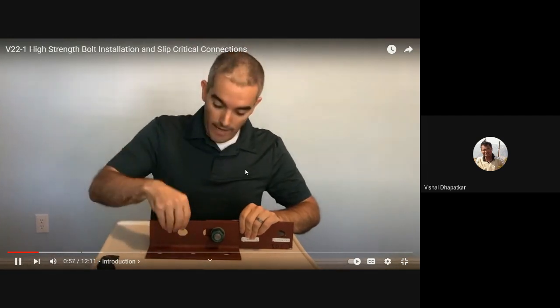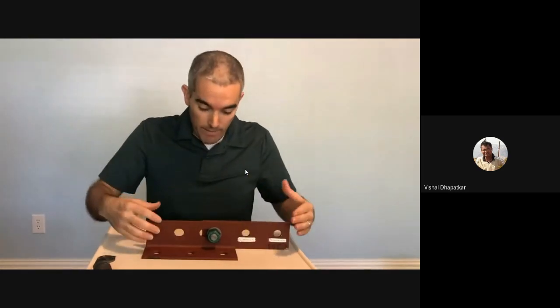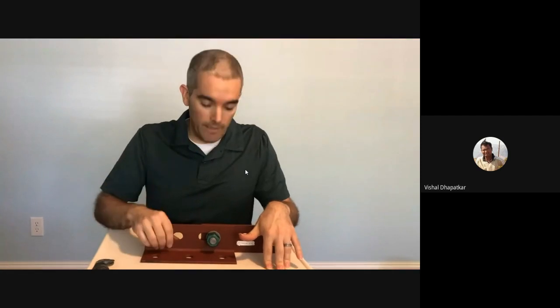Because this angle member is bearing on the bolt, the bolt is then transmitting the force to the other angle member on the right. All right, so that is what's meant by a bearing type connection. Now, we want to talk about a slip critical connection.